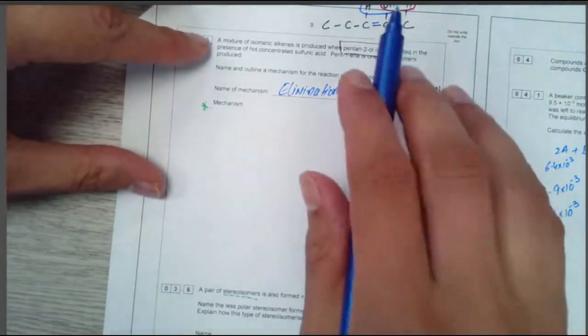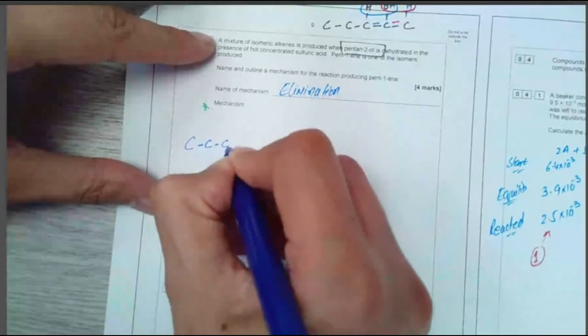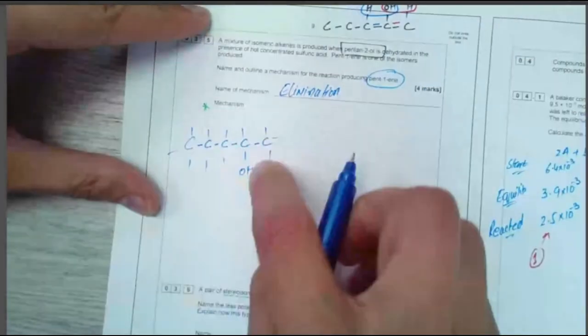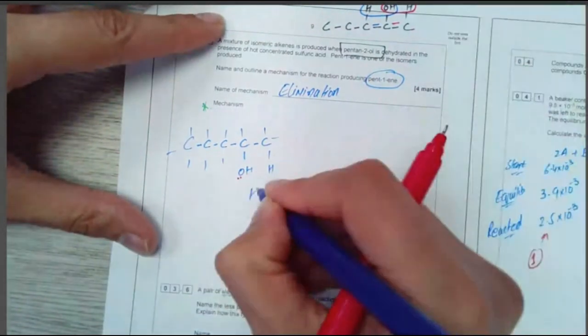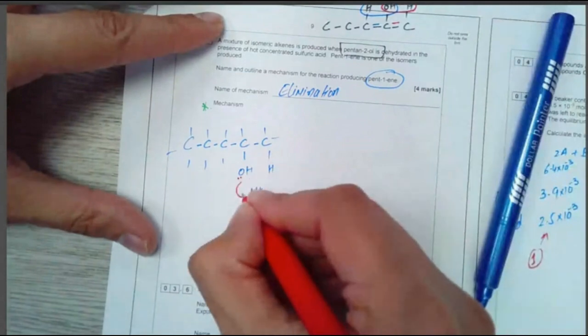So we have to work out the mechanism here. I want you to make sure you know this mechanism, because this is very, very important. In this case, what do we have? I have 1, 2, 3, 4, 5. What do we need to produce? Pent-1-ene, so it is OH here and H here, and my final product should have a double bond here. First of all, there's a lone pair here. H positive will come in. This will be given to this.